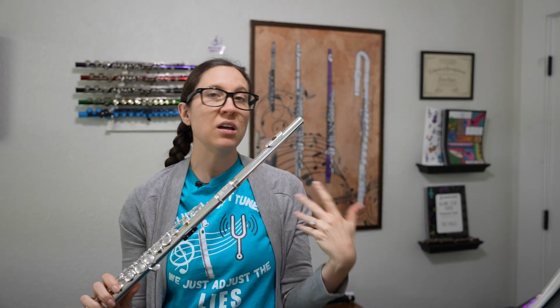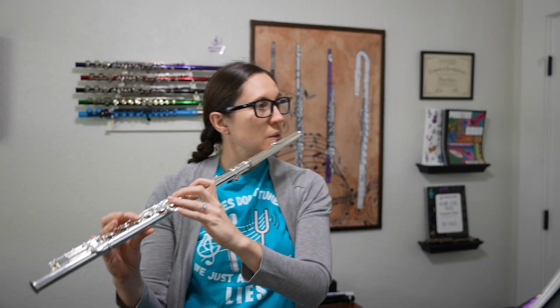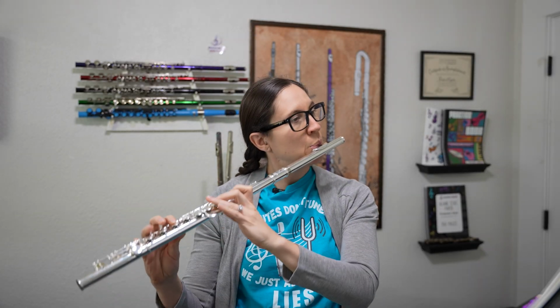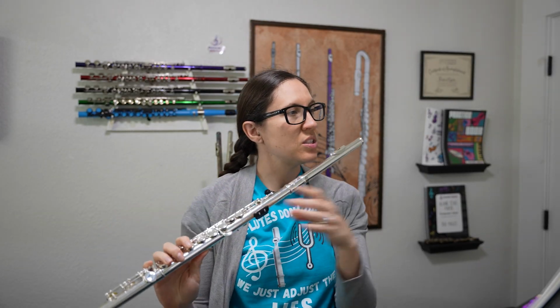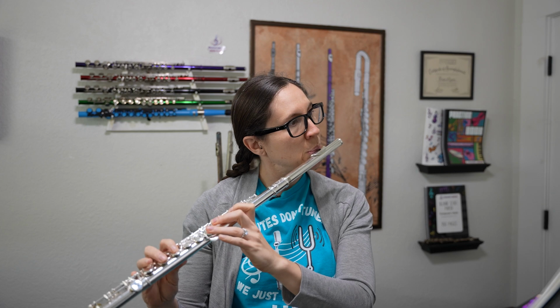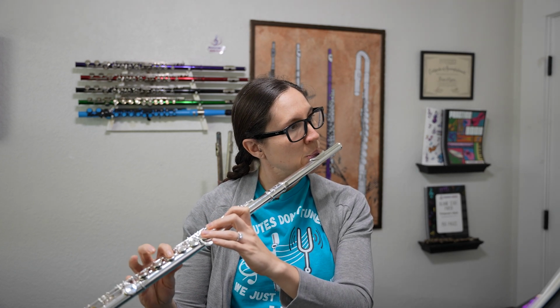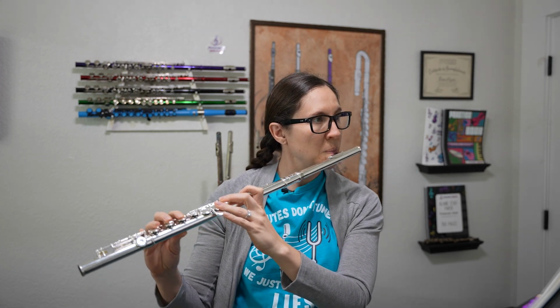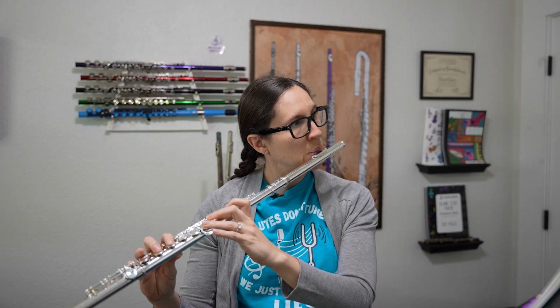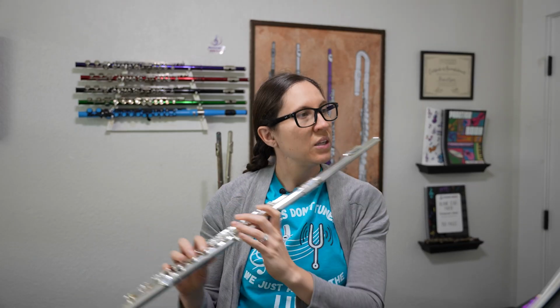Even just break it down measure by measure, since not all of them are going to be the same. You just need to go really slowly and get used to the motion of up, down, down, up.